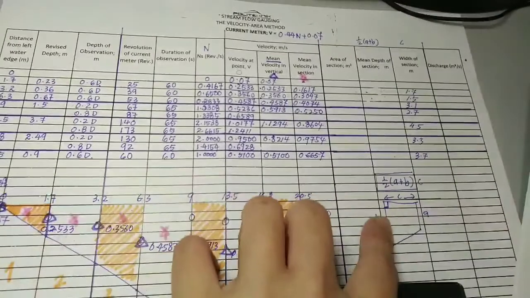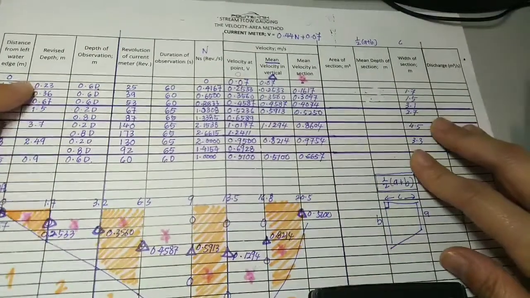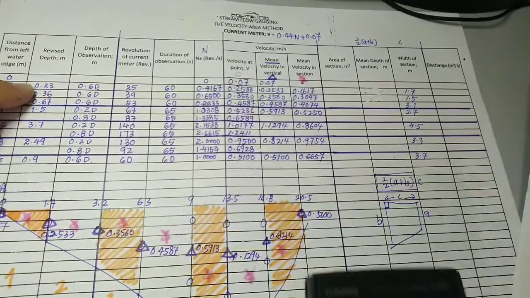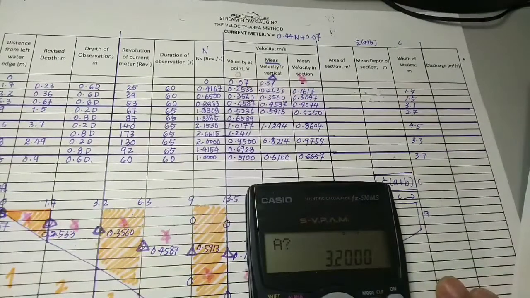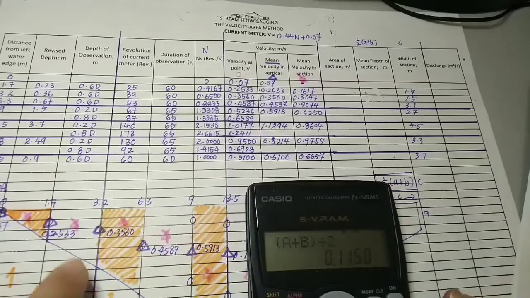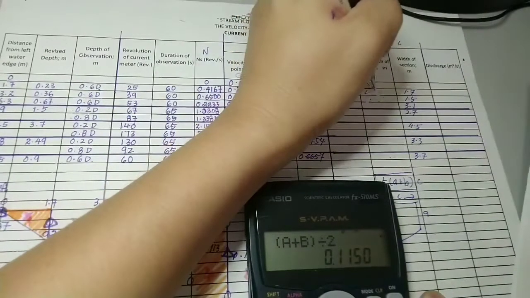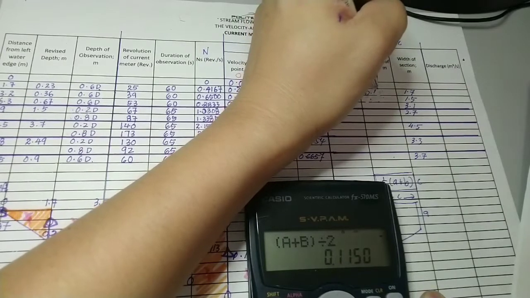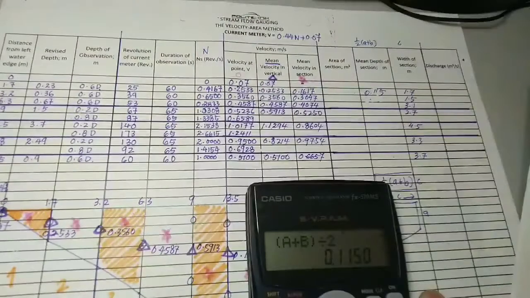Okay, untuk kira area gini, then kena ambil kedalaman lah. So A dia kedalaman kosong tambah 0.23 bagi 2 sama dengan 0.115. Okay, teruskan kiraan lah.